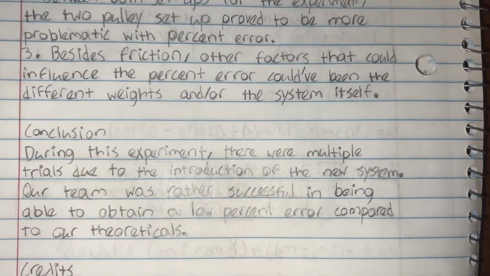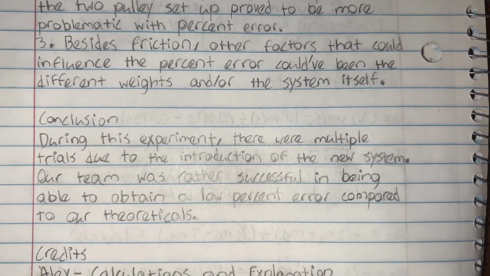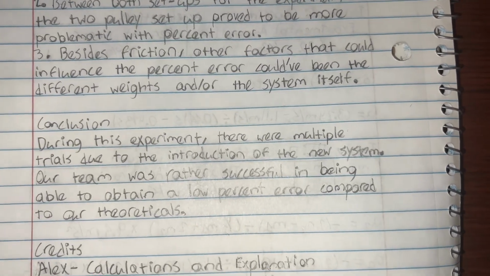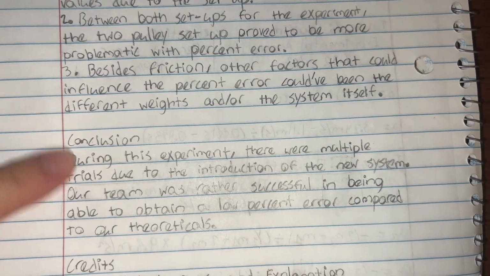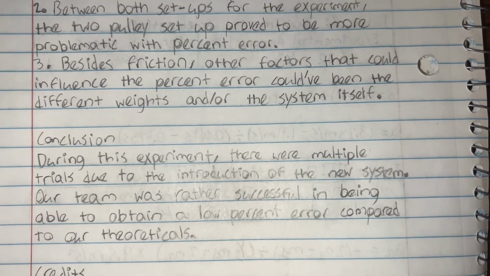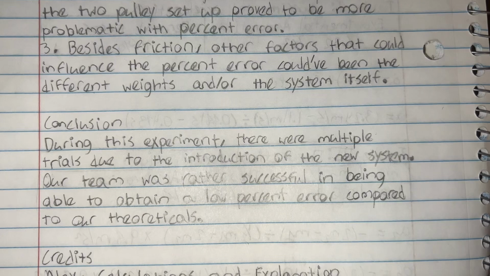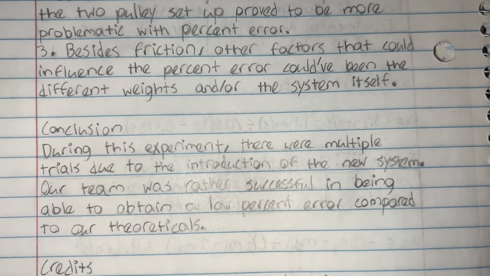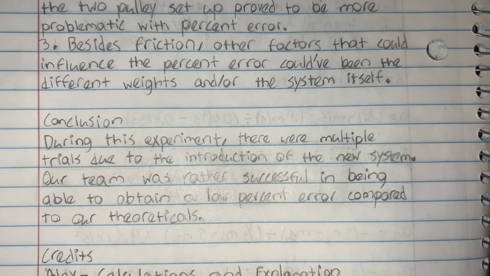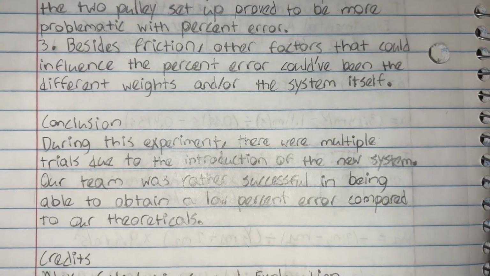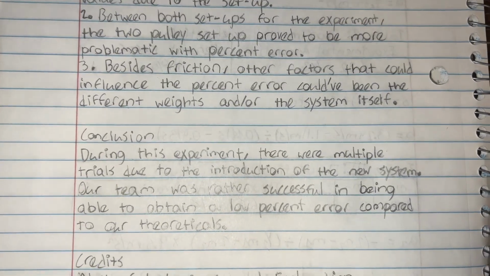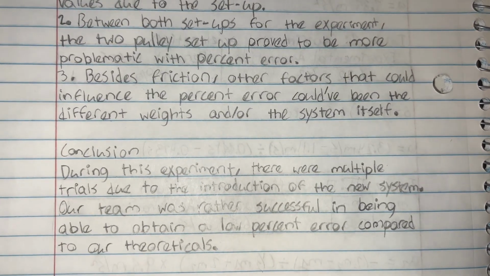During this experiment, there were multiple trials due to the introduction of the new system and different weights and whatnot. So it took us a little bit to fix everything and get used to it. But our team was rather successful in obtaining a low, or what we believe a pretty decent, percent error compared to our theoretical values. So thankfully, we were able to complete the lab and fill out all of our tables. And yeah, thank you so much.